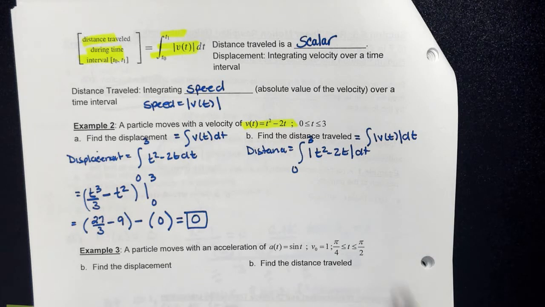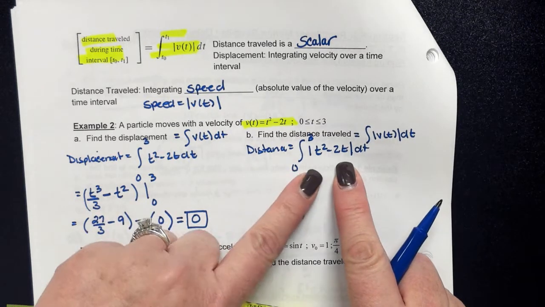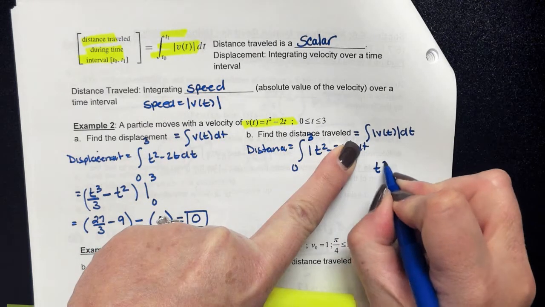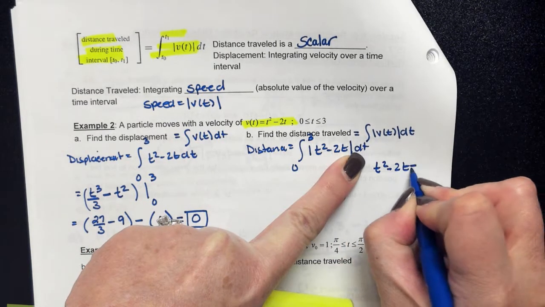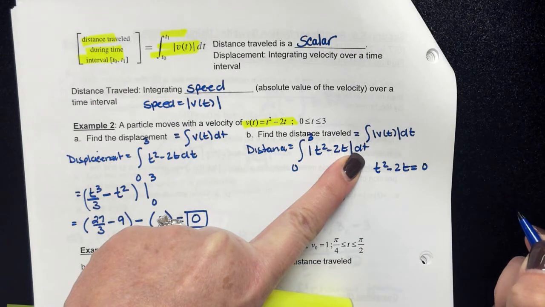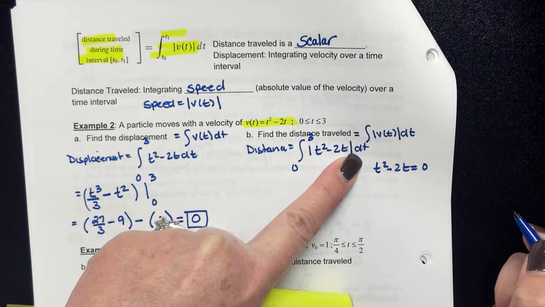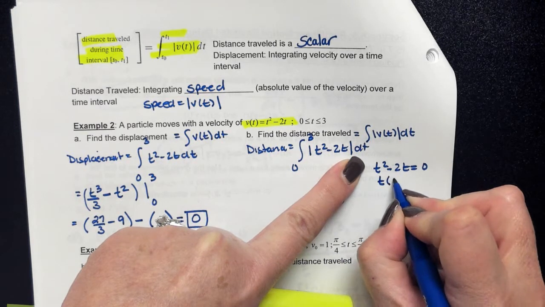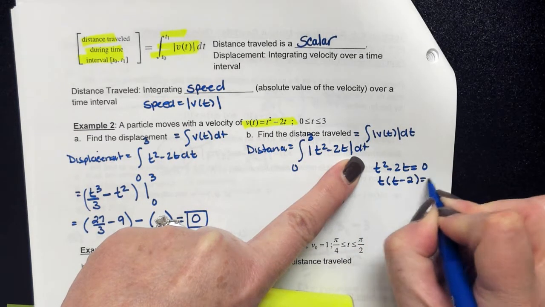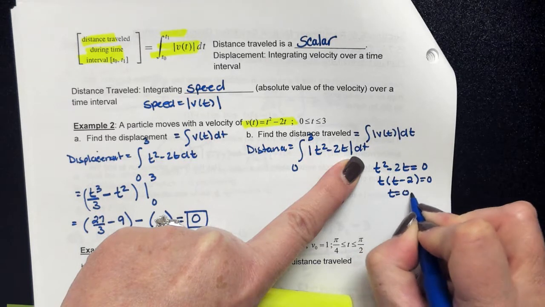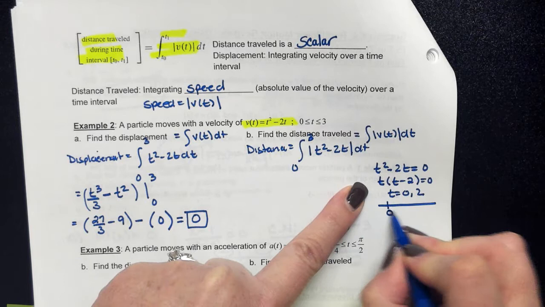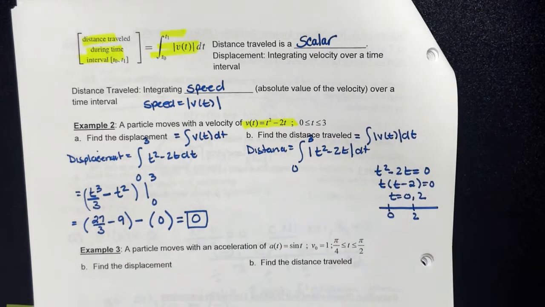So to check to see if there's any place where v of t is less than 0, what you're going to have to do is take your velocity function and set it equal to 0. And do your number line test to check to see if there's any place where velocity is negative. So if I factor t out, that's going to give me t times t minus 2 inside my parentheses. So my critical numbers turn out to be 0 and 2. Remember, I'm only going from 0 to 3 anyway.